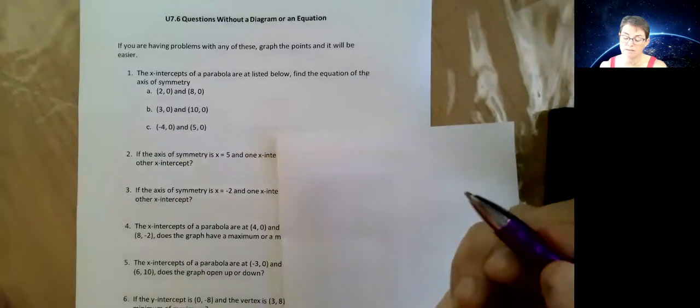This is video 7.6, and these are some questions that we're going to look at without having a diagram or equation provided for us. But they're not really too hard. You just need to do a little thinking. And for me, I need to do a little sketching because sketches make me more comfortable. I'm a visual learner, and it also makes it easier for me to explain what's going on. All right, so if you're having problems with these, graph the points and it'll be easier.